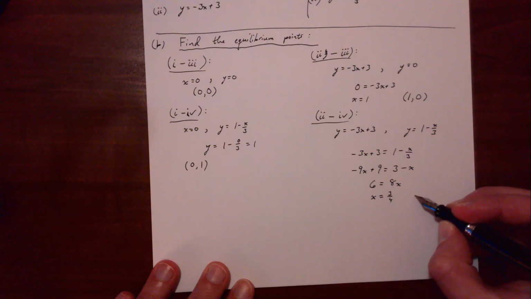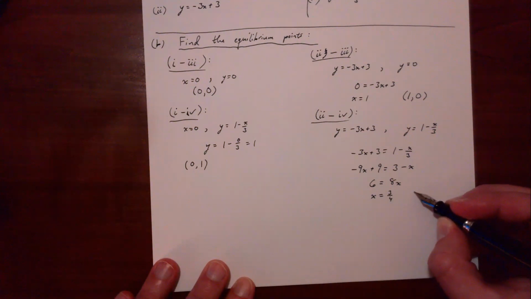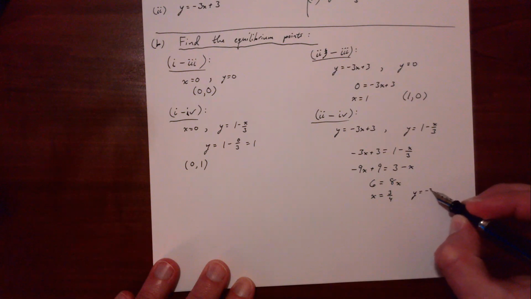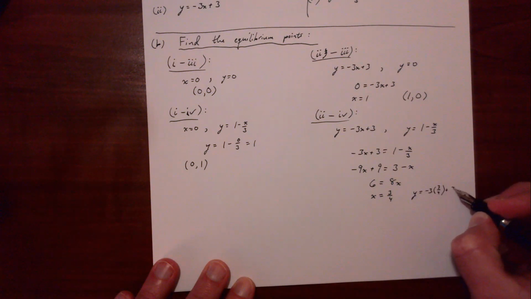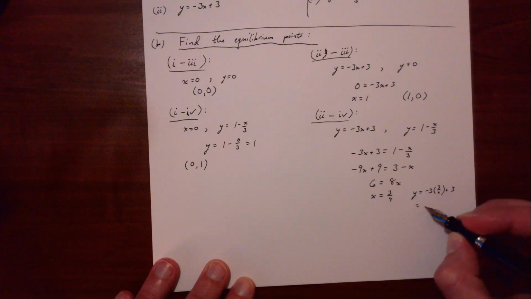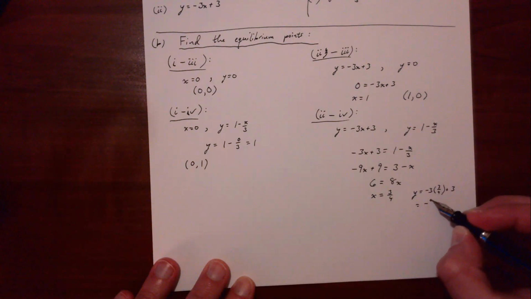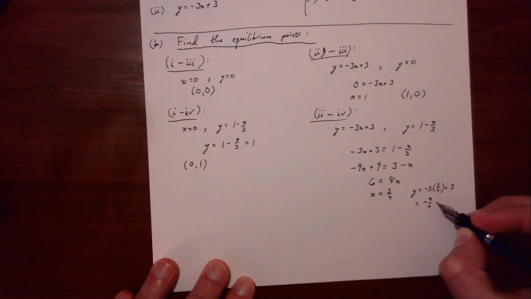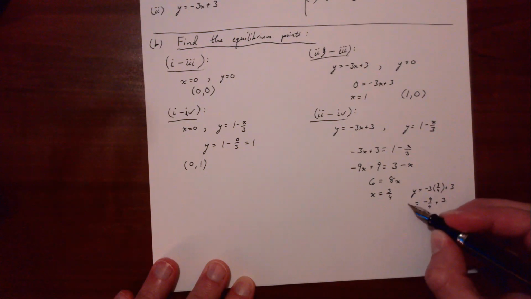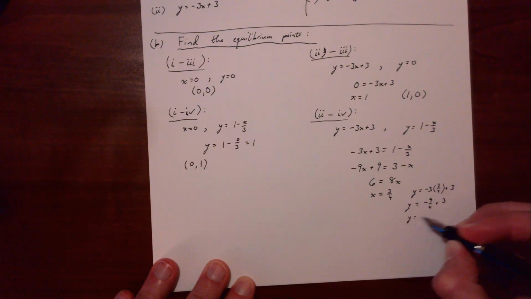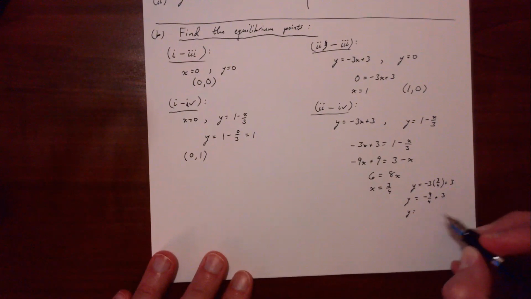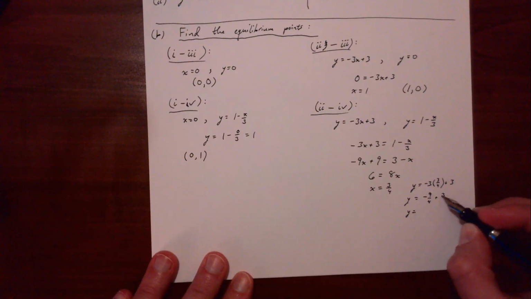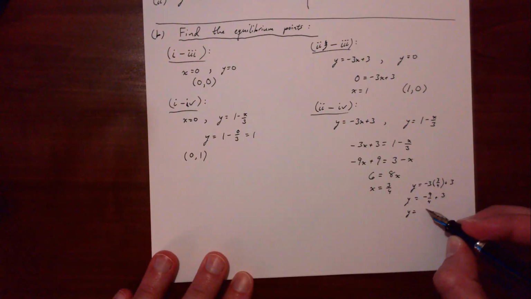And then in turn, y equals negative 3 times 3/4 plus 3, which is negative 9/4 plus 12/4, which is equal to positive 3/4.